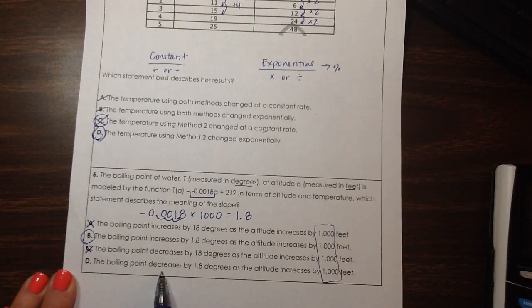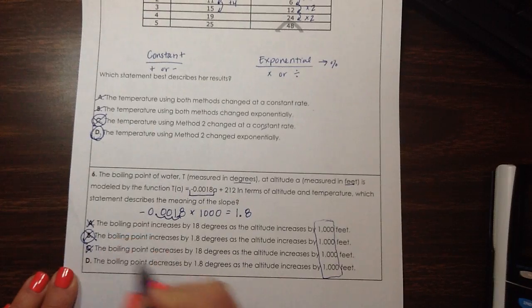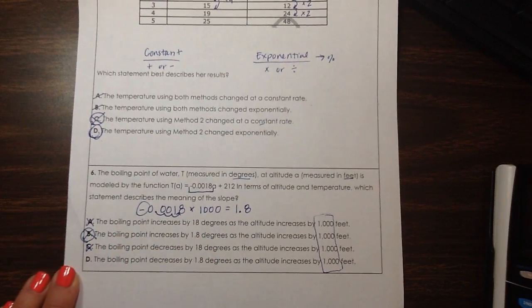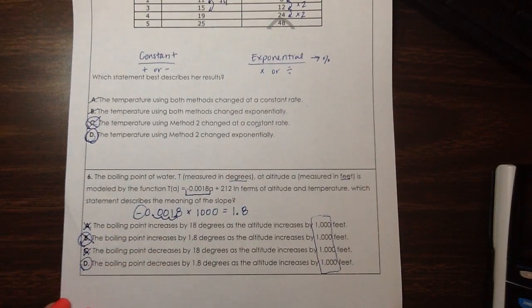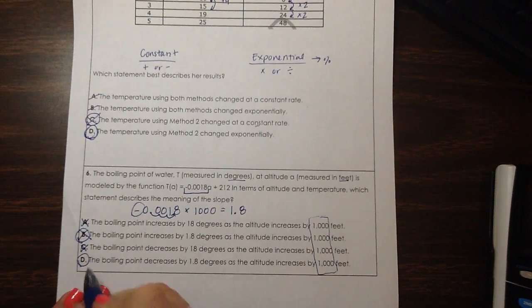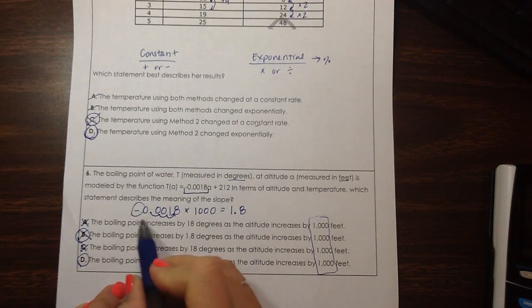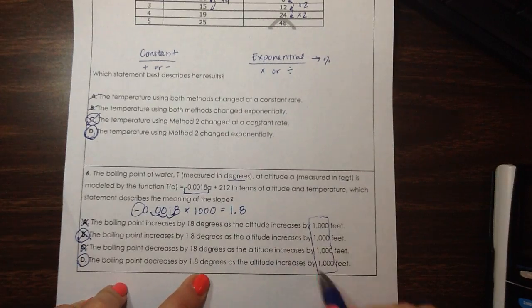D, the boiling point decreases. Oh, just kidding. It doesn't check out because this is negative. Looks like I need to do a little bit more studying myself. So yes, the boiling point will decrease by 1.8 degrees every 1,000 feet.